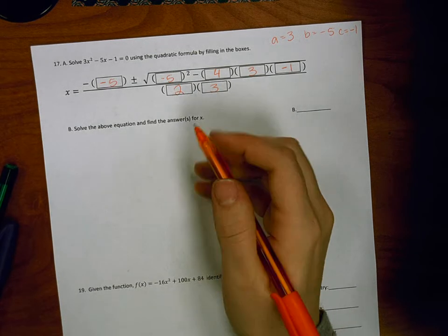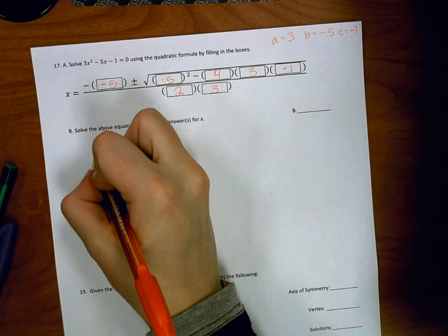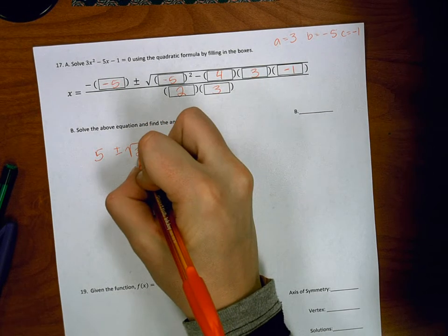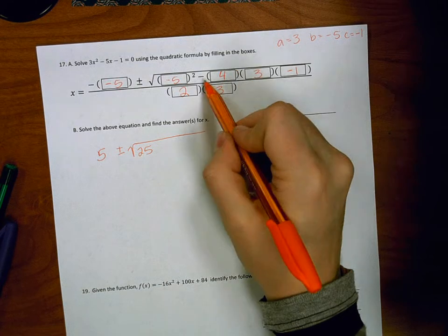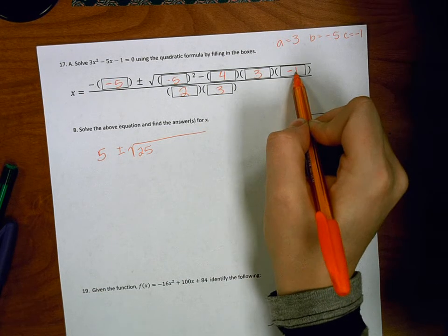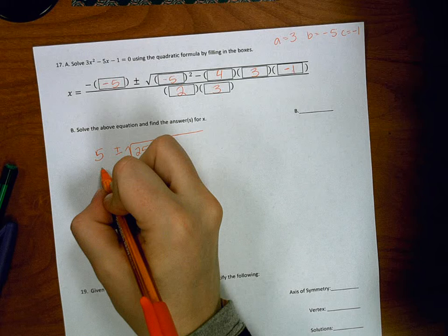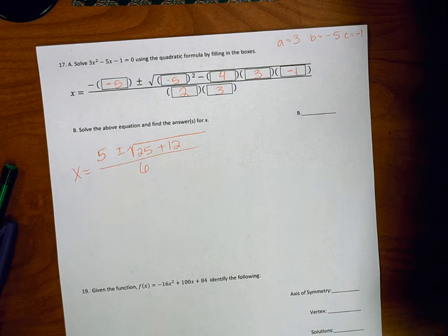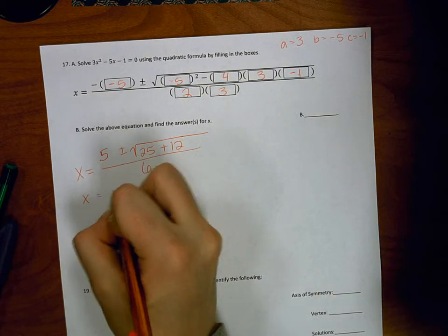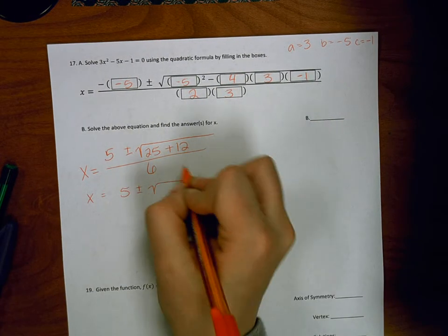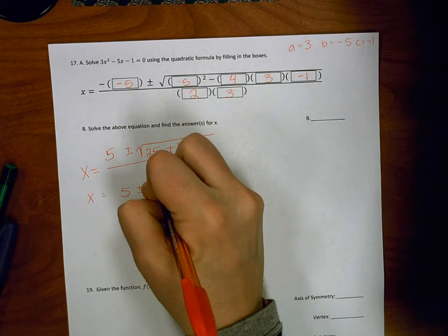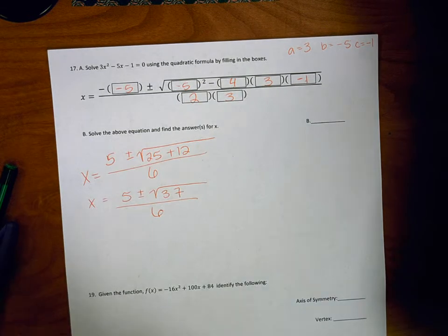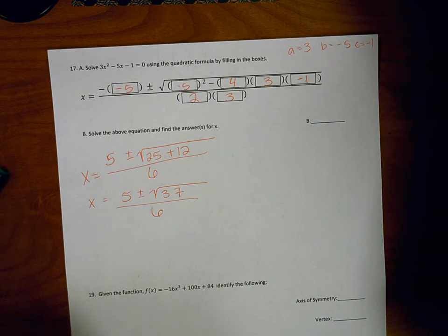Then down here I have to solve. So negative 5 would be positive 5 plus or minus the square root of 25. Negative 4 times 3 times negative 1 would be positive 12, all over 2 times 3, which is 6. So 5 plus or minus, that would be 37, all over 6. And you should be leaving this in simplified radical form.